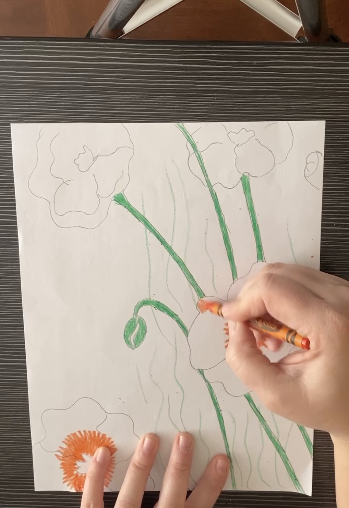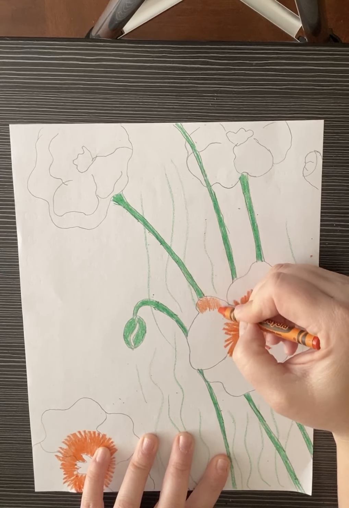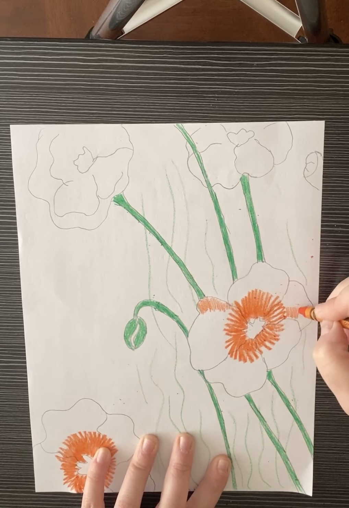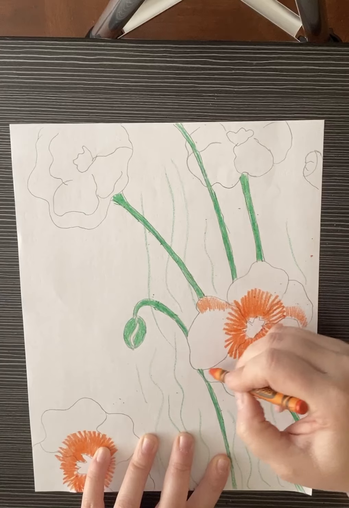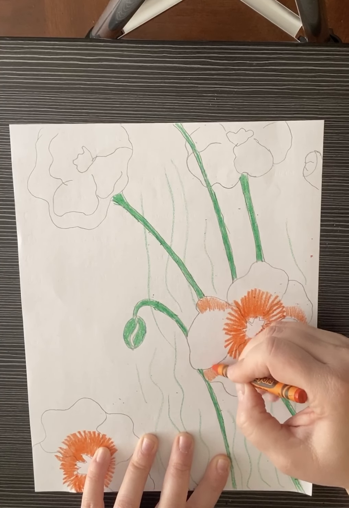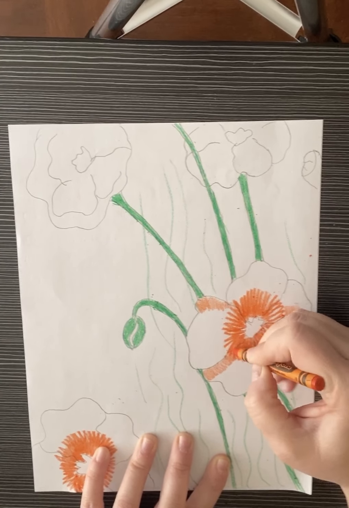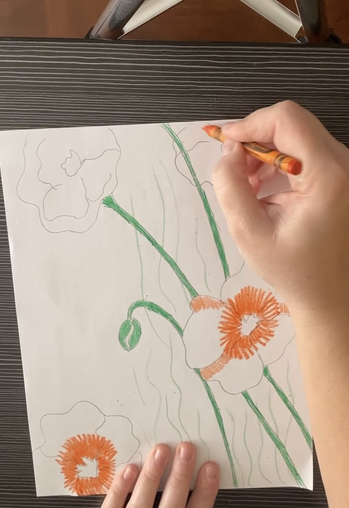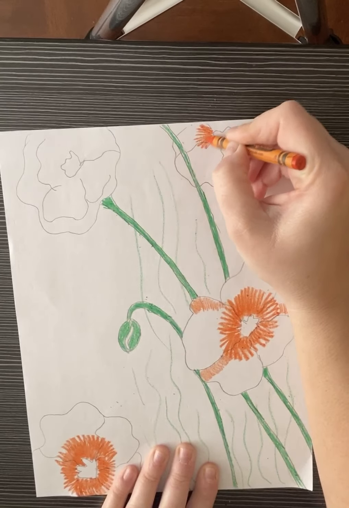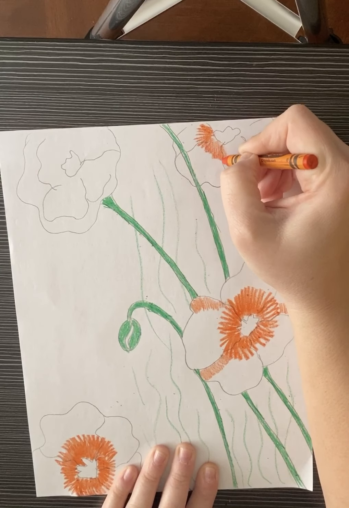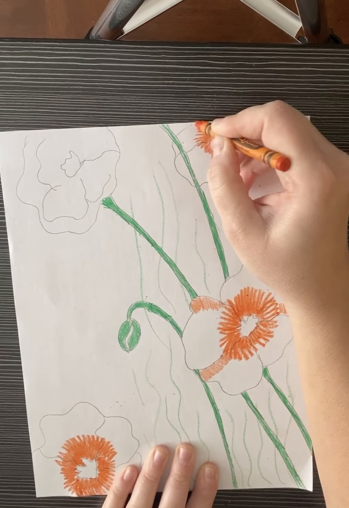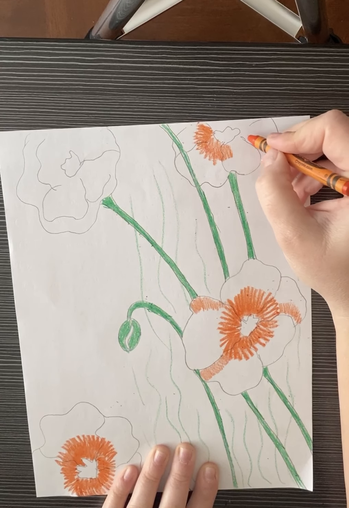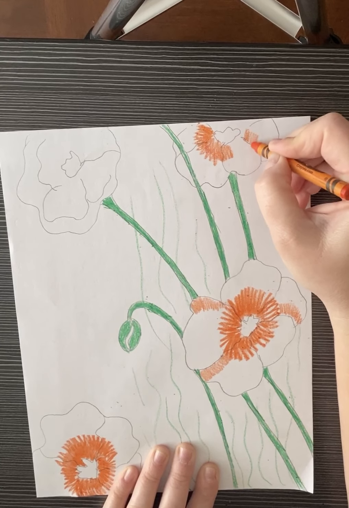I'm gonna color a little bit of orange up here, some orange over here, some orange over here. I'm gonna go down into that starbursty area I created. Now I'm gonna come up to this one and just do my starburst of orange on this side. If you wanna do the mane all the way across, you can. Then I'm gonna do some little orange coloring over here.